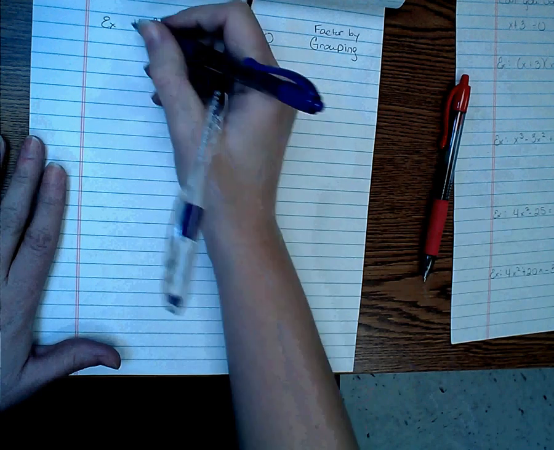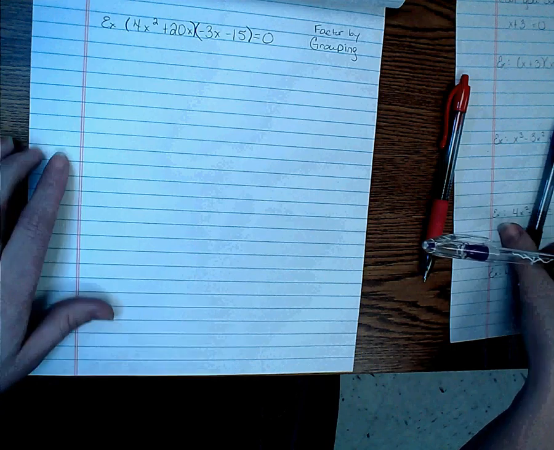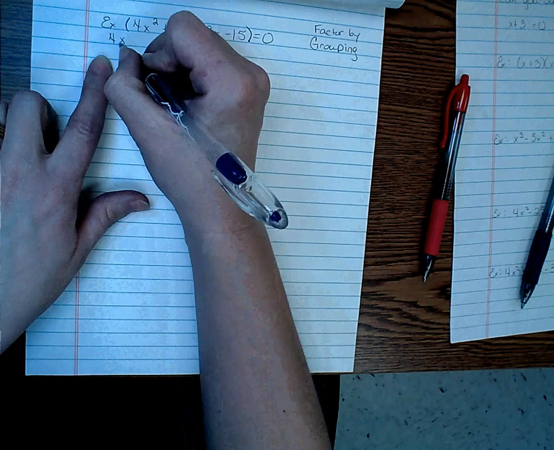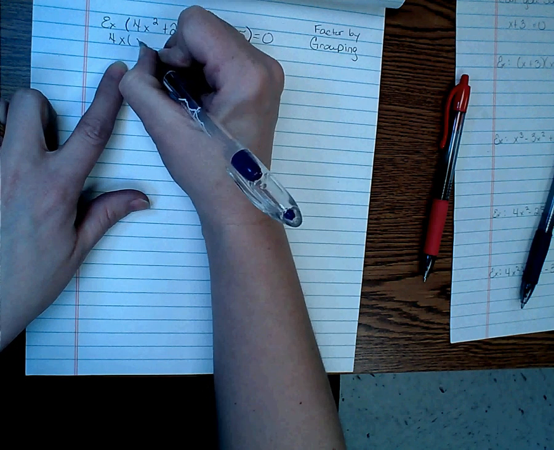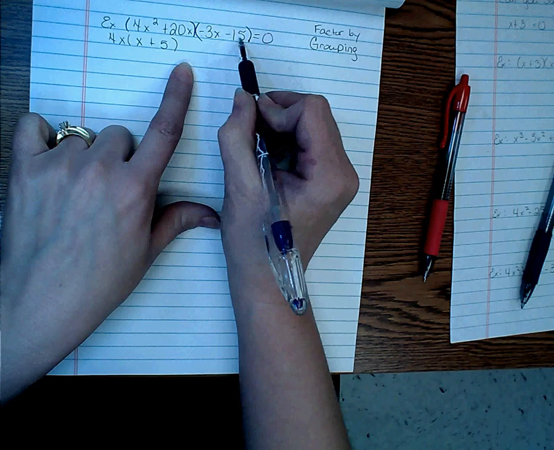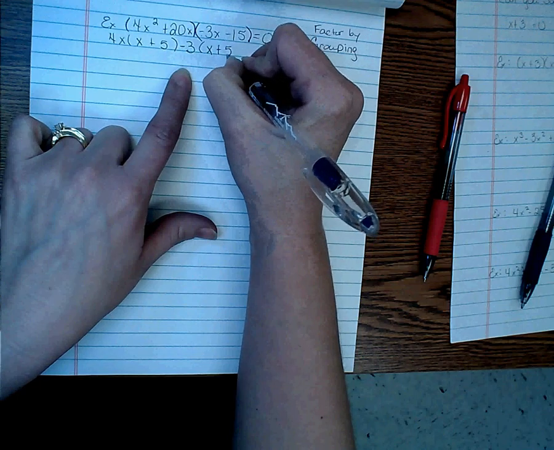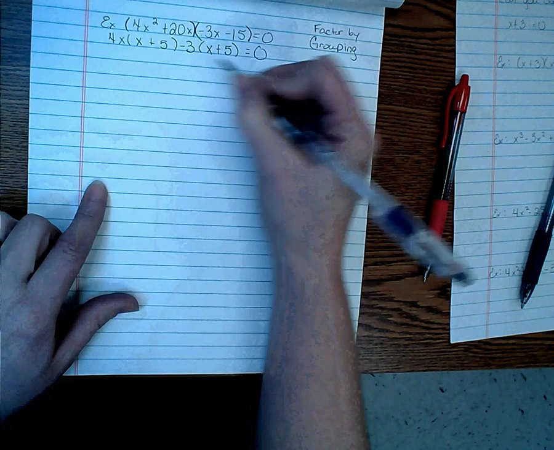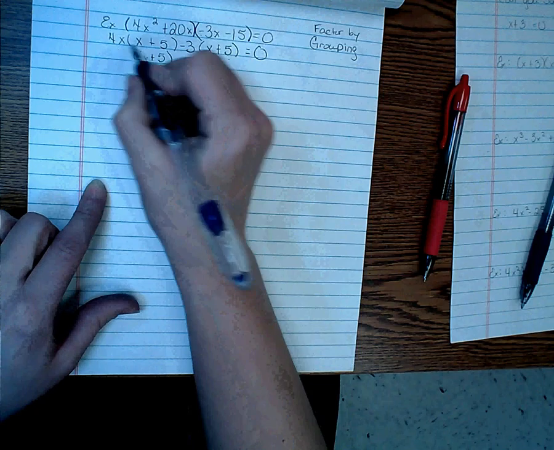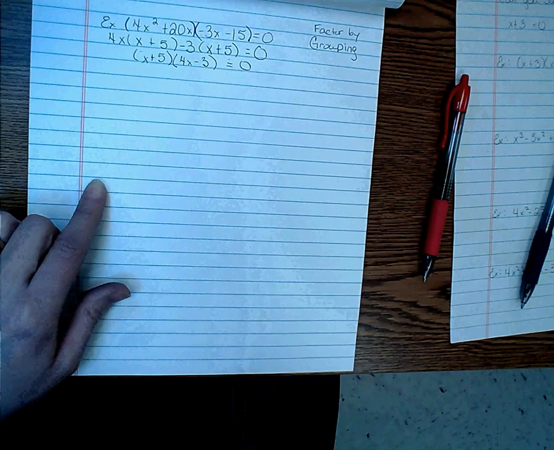Now, do you guys remember how to group last night? Group the first two. Group the last two terms. Pull the GCF out of the first one. Common number would be 4. Common letter would be x. I would be left with x plus 5. Negative 3x, negative 15. Common number is negative 3. That would leave me with x plus 5. Now, to finish this off, my parentheses match, so I'm going to write my parentheses that match first, and then what's left over goes in the second one. 4x minus 3. And both of those equal 0.